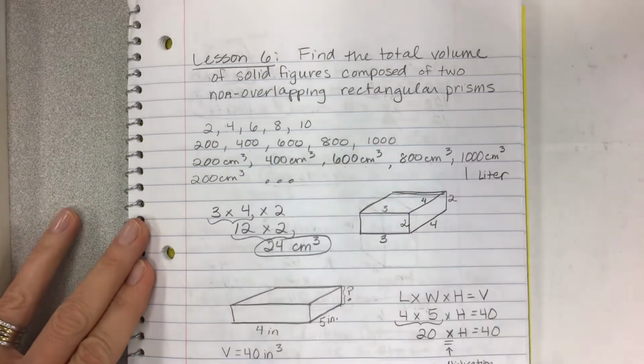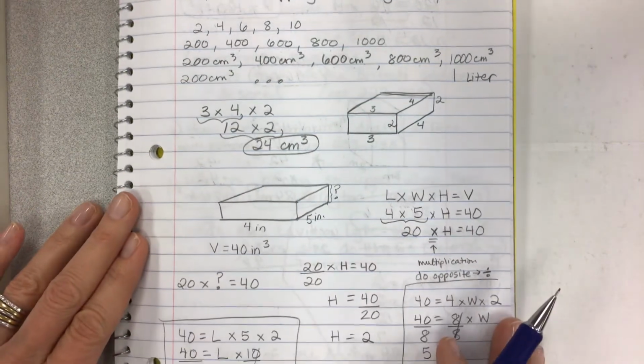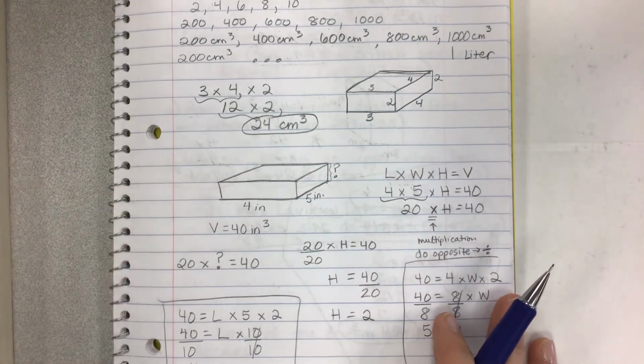Just some random counting warm-up stuff. Here's the real part of the lesson.